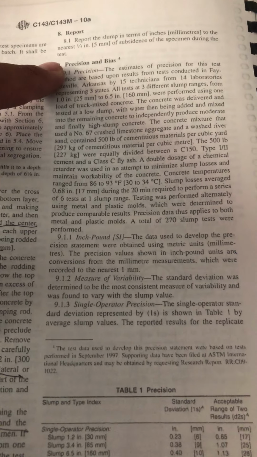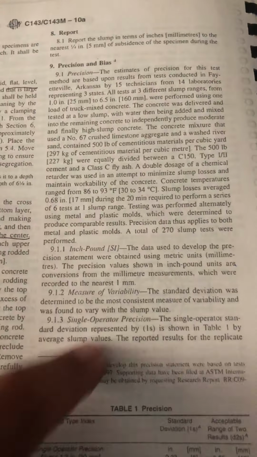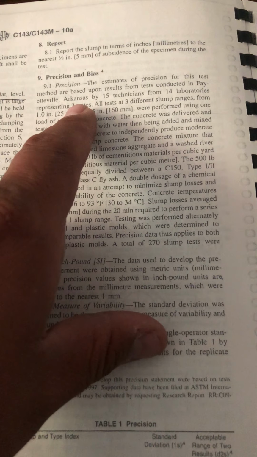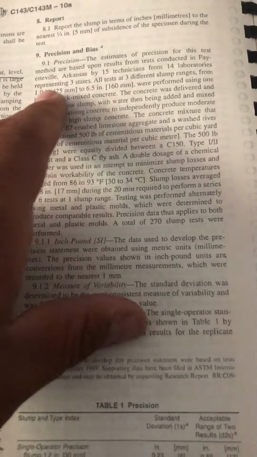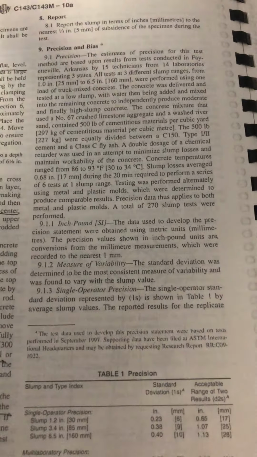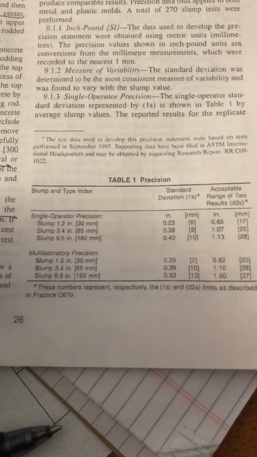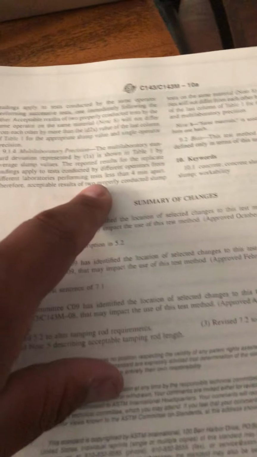Section 9, precision and bias. This talks about how, like, in Arkansas, they did some tests in Fayetteville, Arkansas by 15 technicians from 14 different laboratories representing 3 states, and how it can change and stuff like that. And that's about it. Here's a little table on the precision. Again, not much information here for us. It goes on to here.